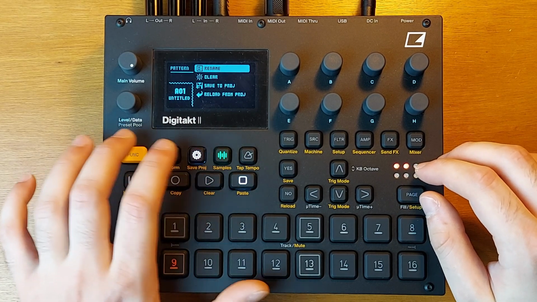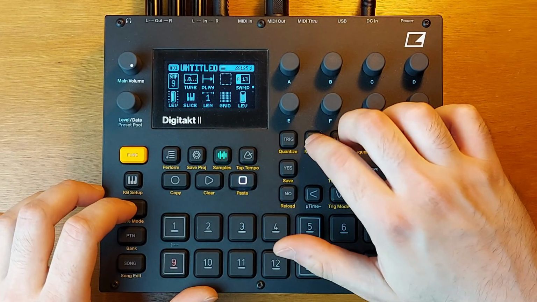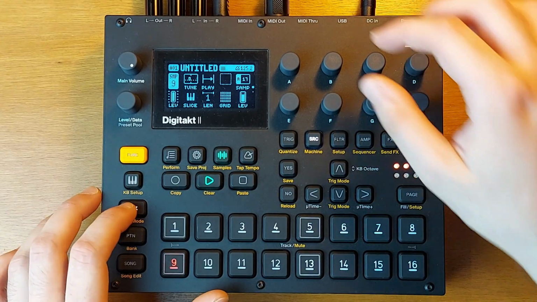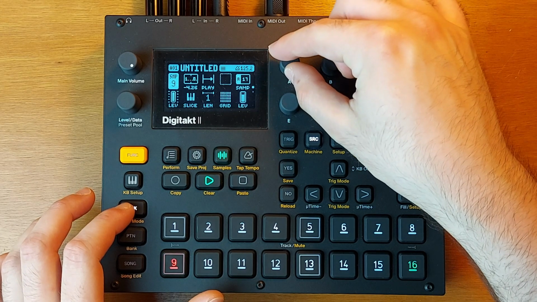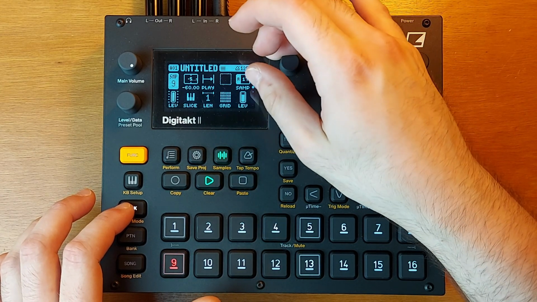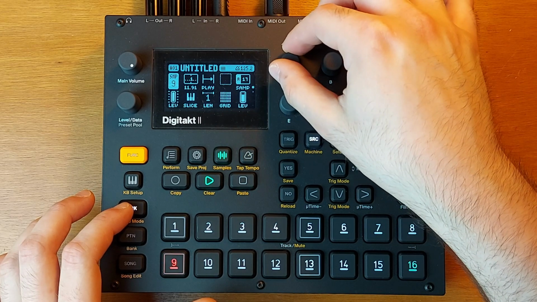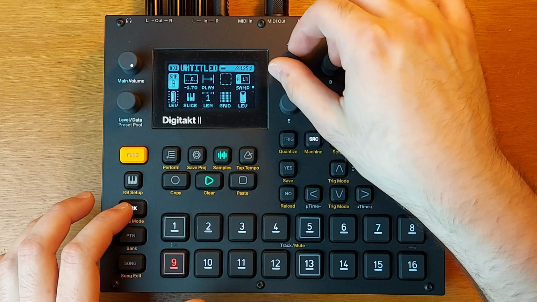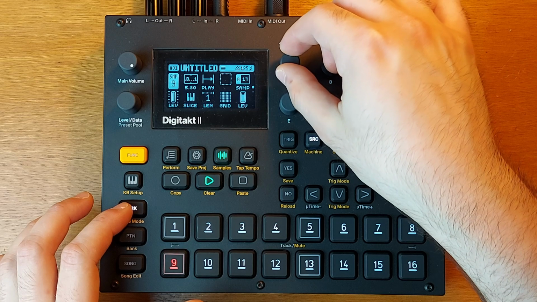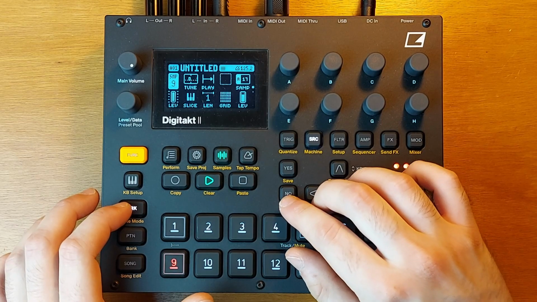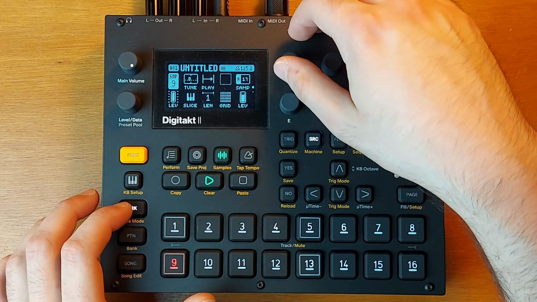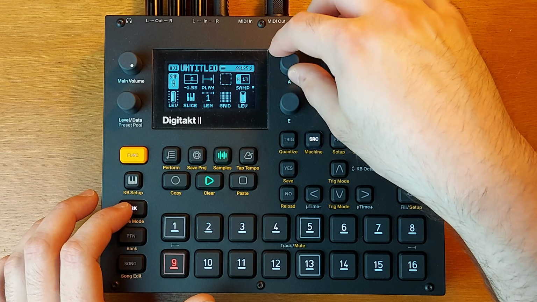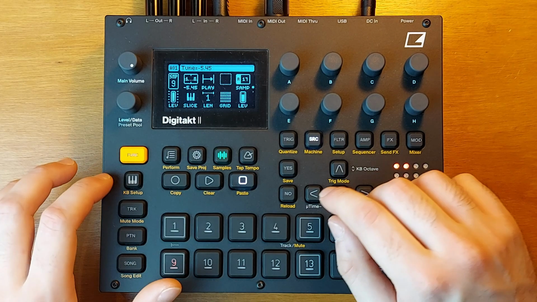Okay, don't forget to save. And by the way, if you hold down track and you turn, for example, the pitch, it's applied to all the tracks. And if you press no, it will go back to the previous value. Or if you break it, you can always press reload.